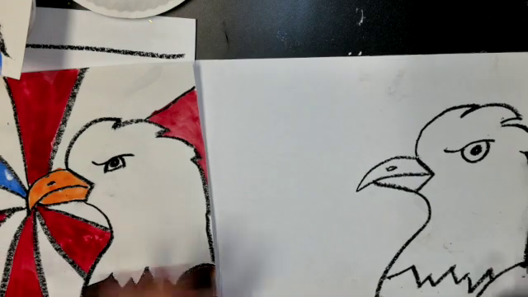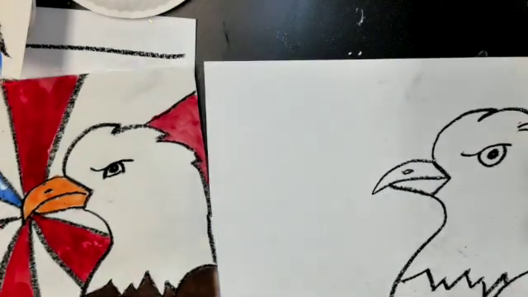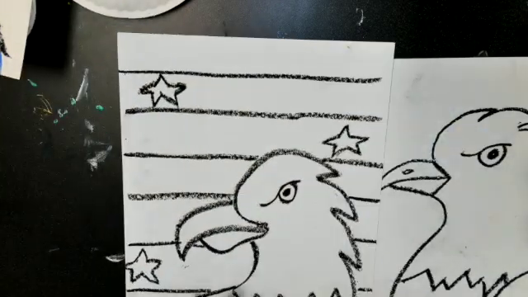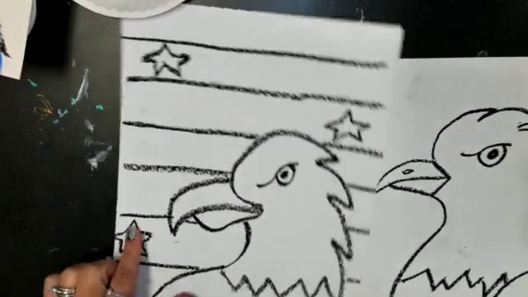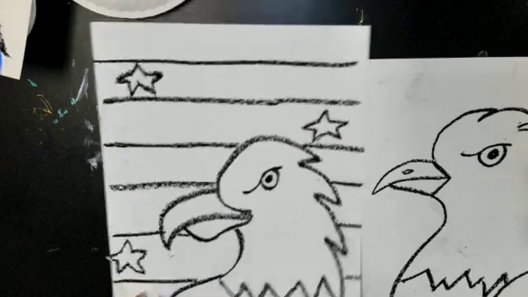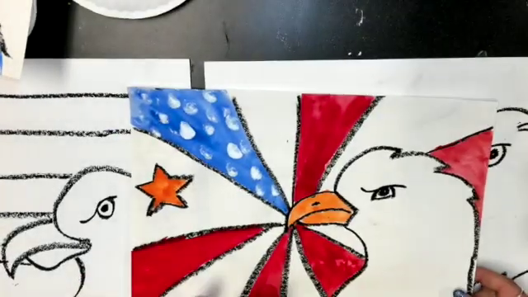Alright, so we're going to make our flag in the back. And you have lots of options on your flag. Do you want to make a straight across flag like this? And we add some stars? Or do you want to make it look like this?